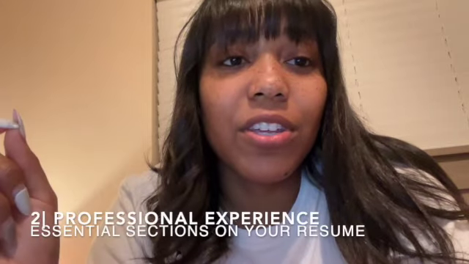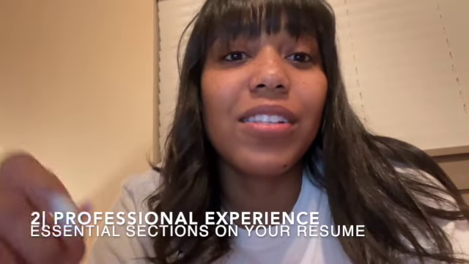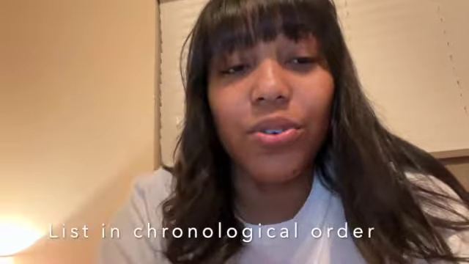But within the essential sections part of your resume, you want to make sure that you're including your professional experience. So this is arguably the most important part of your resume. So within this section, you want to list all of your work experience in chronological order, with the oldest experience at the bottom and the most recent experience up top. And within all these different experiences, you want to make sure you include the following information.